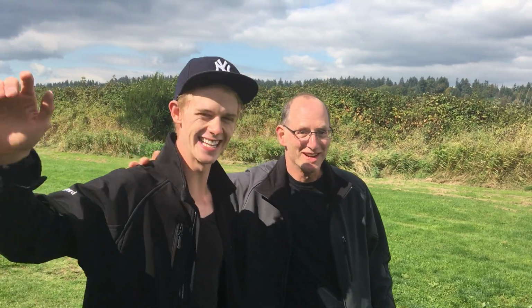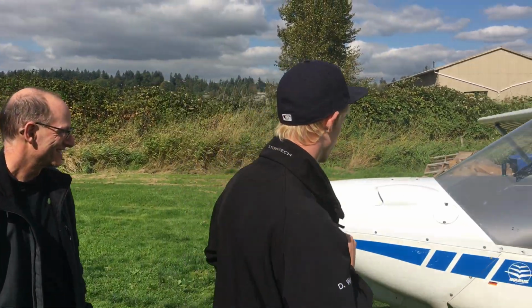This is Devon Watford. I was a student of his back in 2016-17, and now we're here to fly him, which is pretty exciting. Promise to bring him back in one piece. So here's our airplane, a beautiful airplane. This is an Icarus C-42.